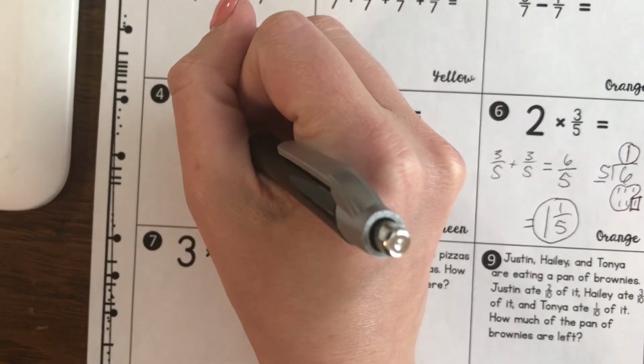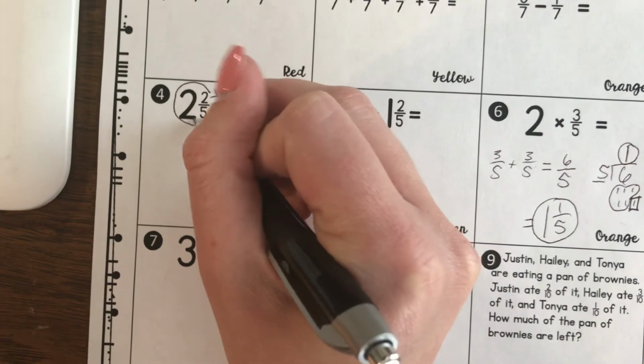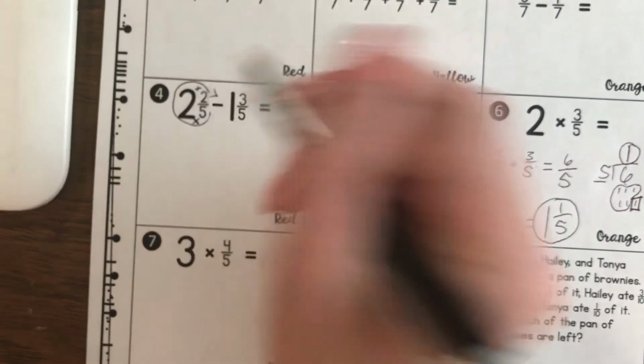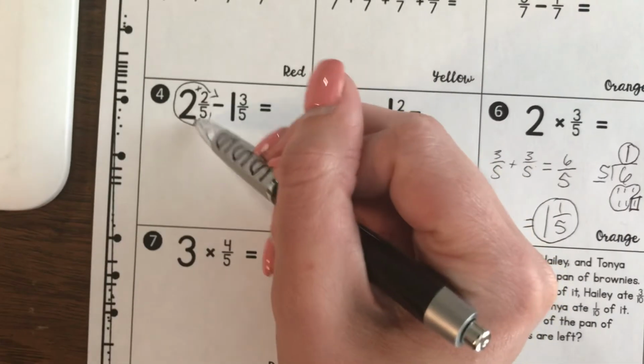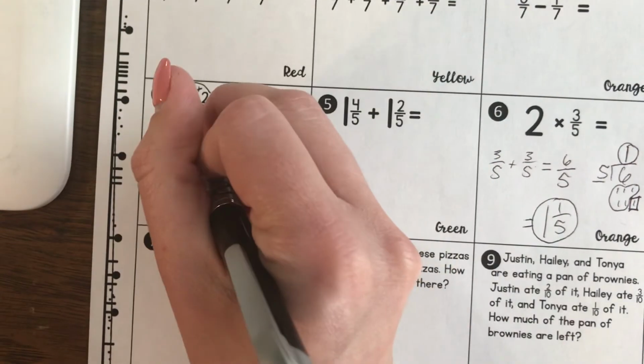Thinking about that circle method that we used before, we're going to multiply our denominator and our whole number, and then we will add the numerator. So 5 times 2 is going to give us 10, plus 2 is going to give us 12.